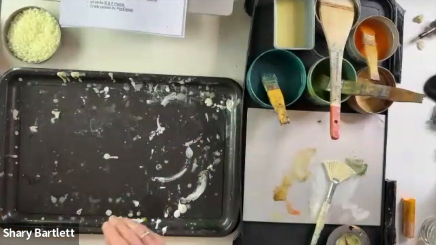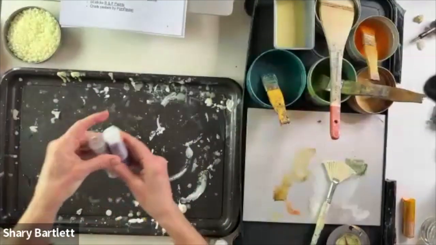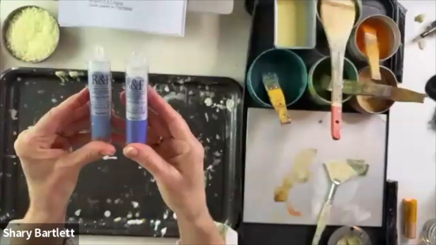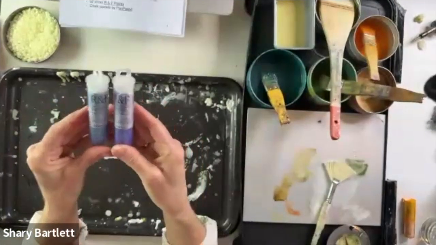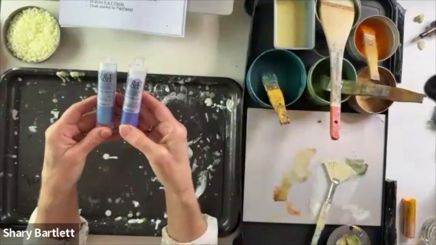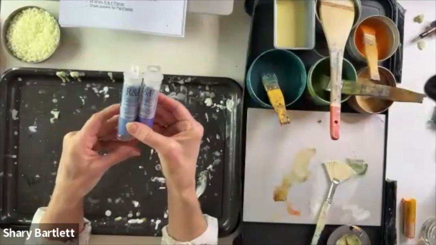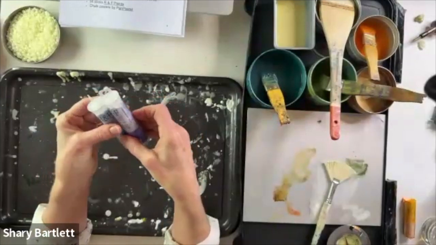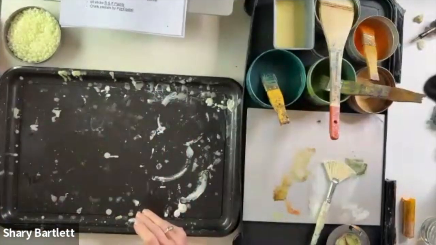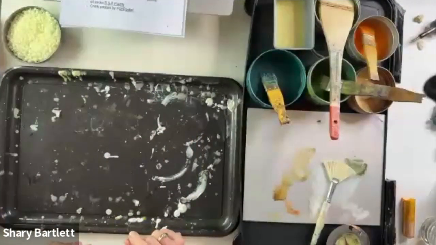I'm also going to be using pigment sticks that are made by RNF Paints, and I'll be talking about them. These are pigments that are suspended in linseed oil and a little bit of wax, and they're particularly designed for encaustic. However, they've become very popular lately with the use of cold wax medium as well. What else did I want to tell you about?